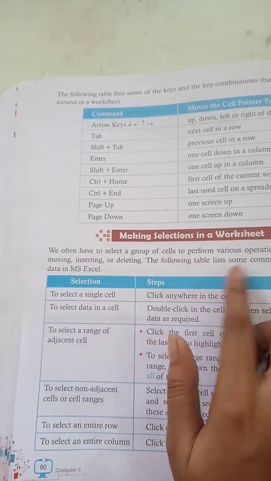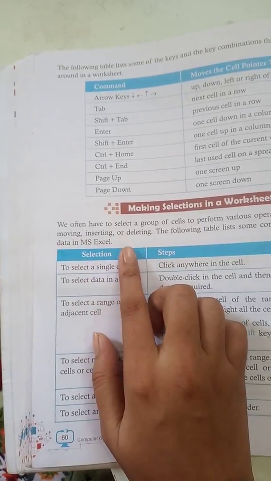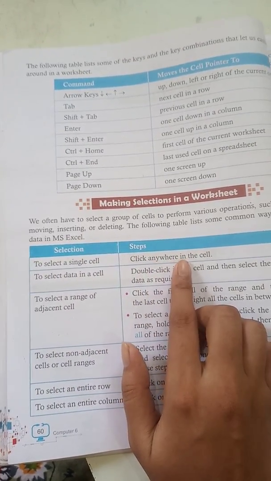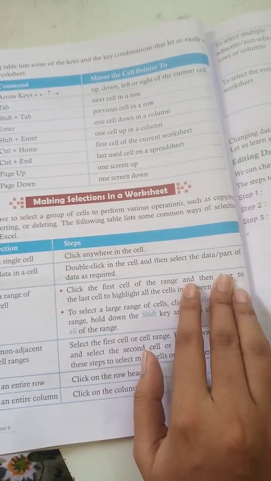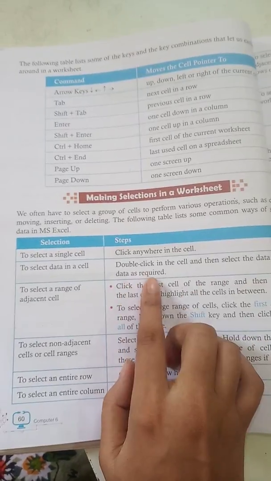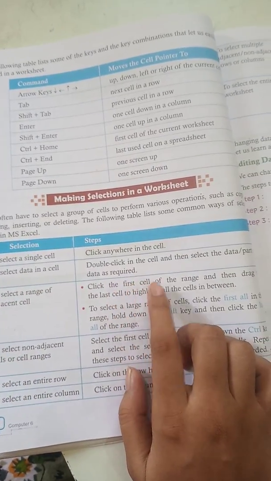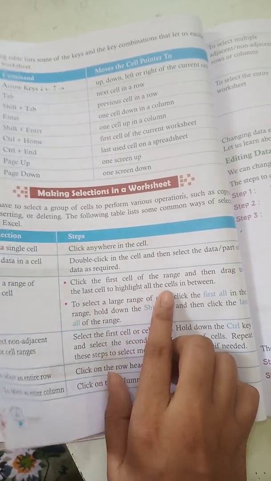The following table lists some common ways of selecting data in MS Excel. Selection steps. To select a single cell, click anywhere in the cell. To select data in a cell, double click in the cell and then select the part of data as required. To select a range of adjacent cells, click the first cell in the range and then drag to the last cell to highlight all the cells in between.